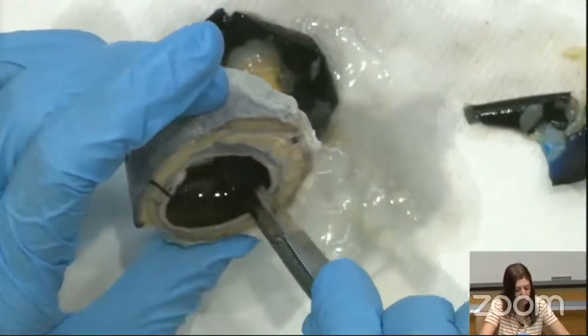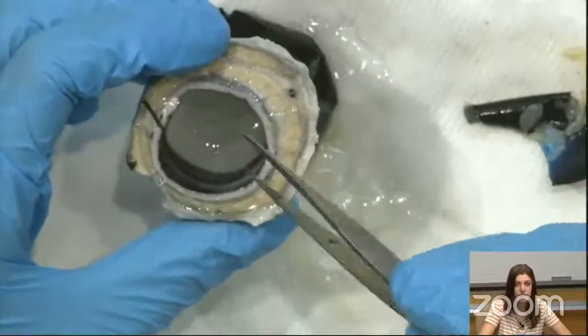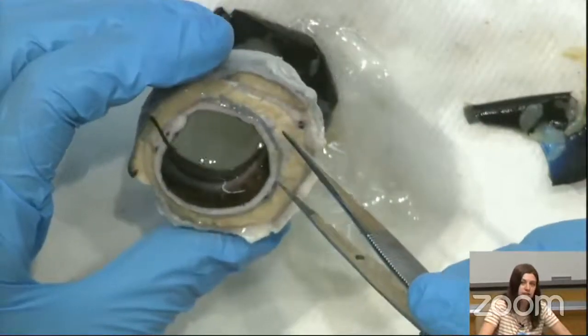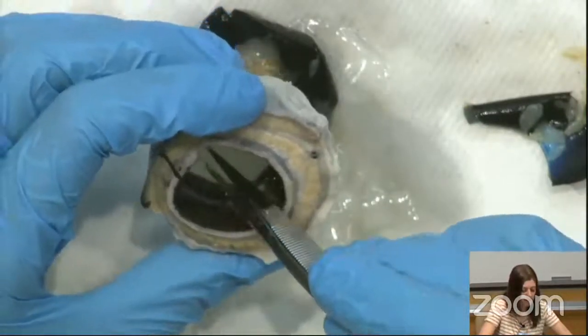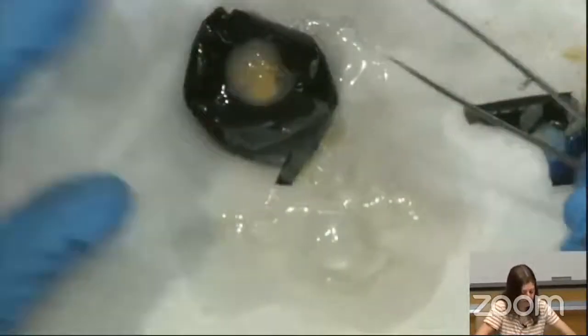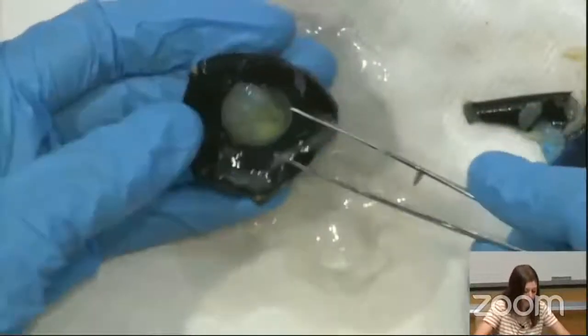So the cornea, again, is just the outer surface of the eye. It has a dual purpose of protecting your eye from bacteria and stuff like that, and starting to bend the light towards your retina. Okay. So then this thing that I took out must be the lens.